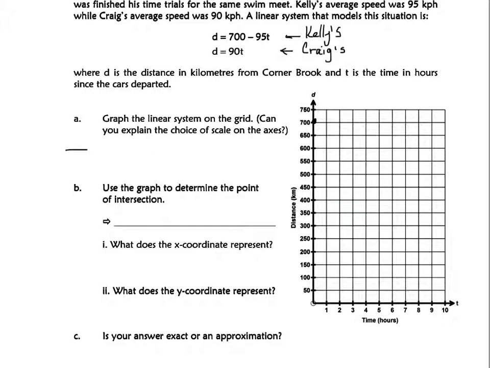I'll call this equation 1. We know that at time 0, it is 700. This would be your time, and this would be your distance. And then we'll just put some nice numbers in there.